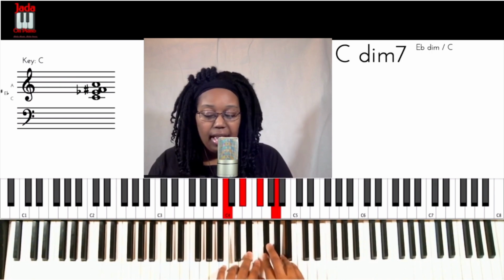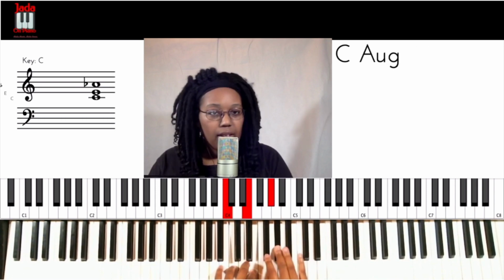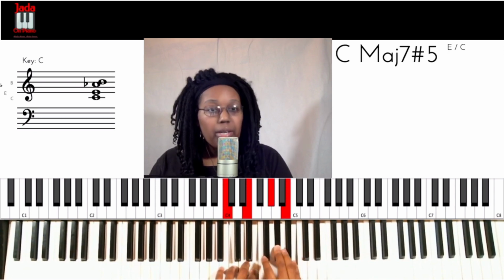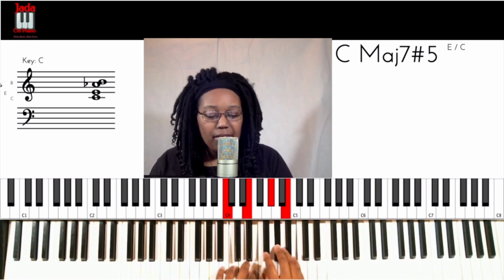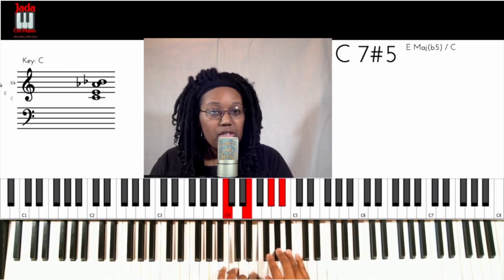Here's the fully diminished. See that? And then let's go back out here. That's our augmented chord. Remember, we can add the major 7 to it, and it's going to tell us sharp 5. But we can look at it as sharp 5 or augmented 7. Or we can use this 7th as well.